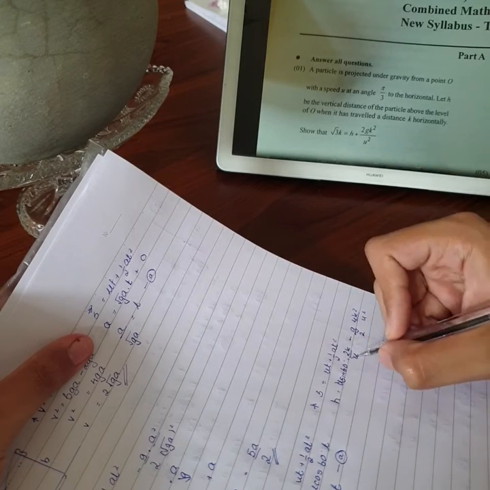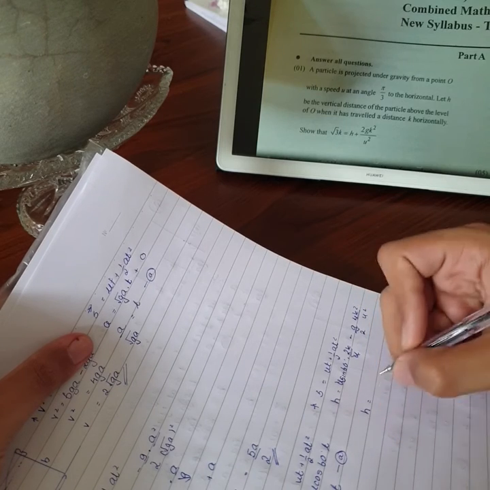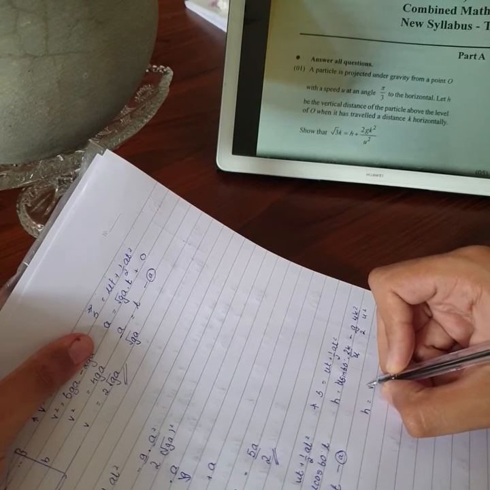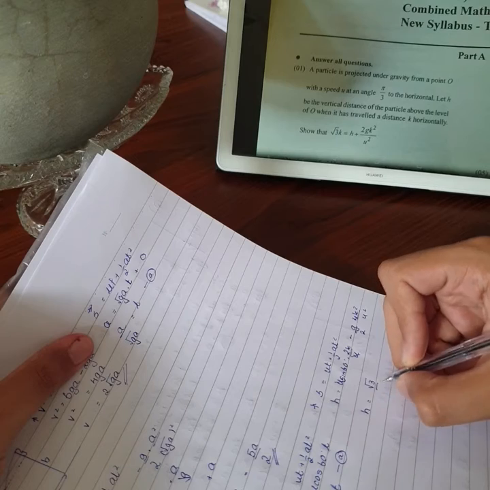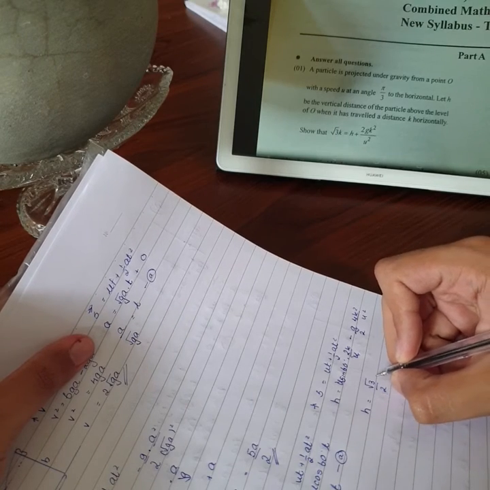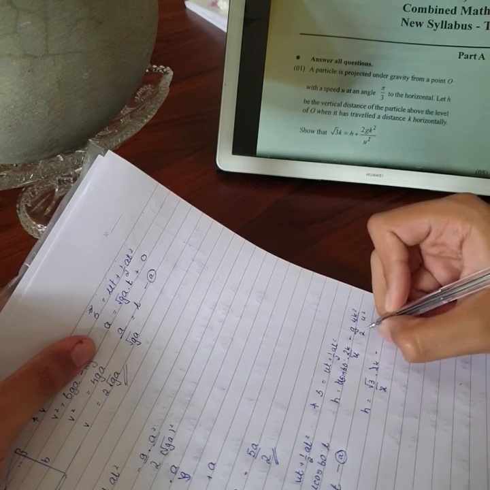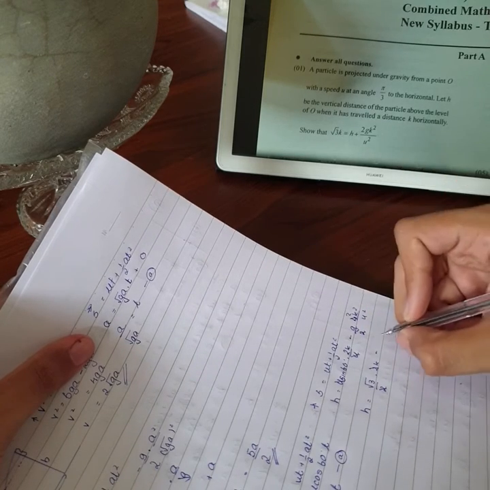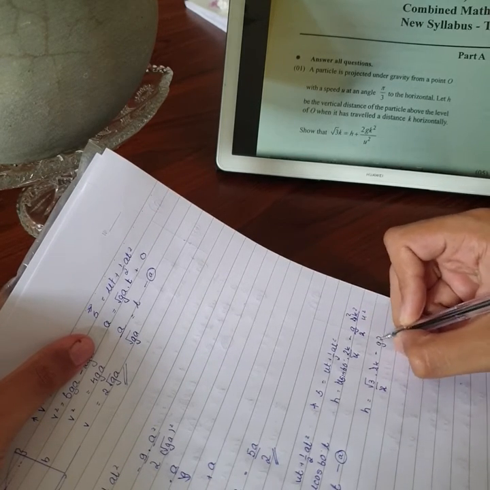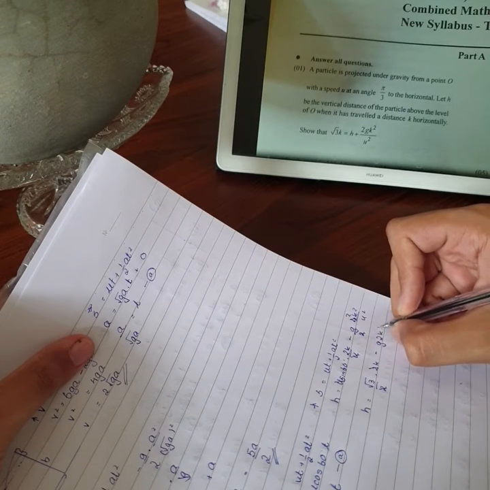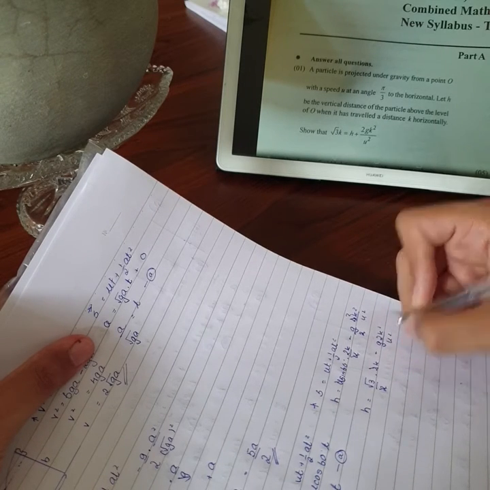So u and u will cancel off. H is equal to root 3 over 2, because sine 60 is root 3 over 2, times 2k.